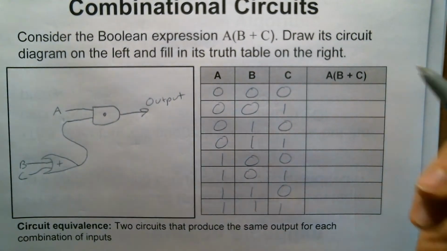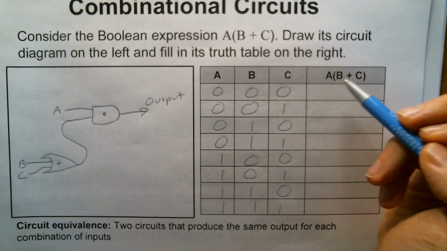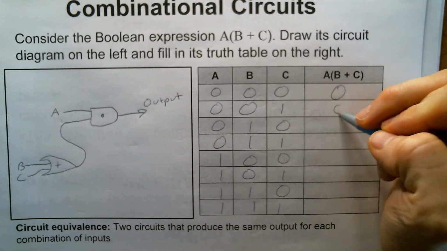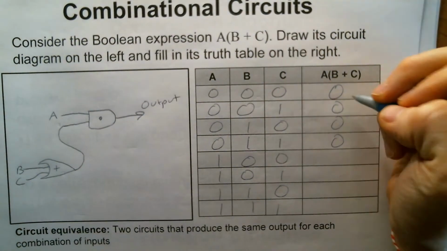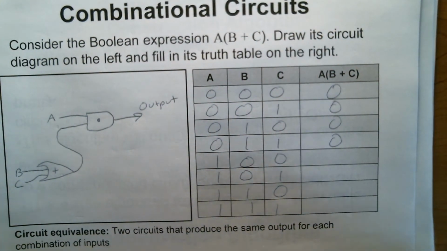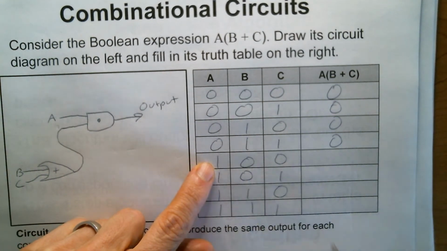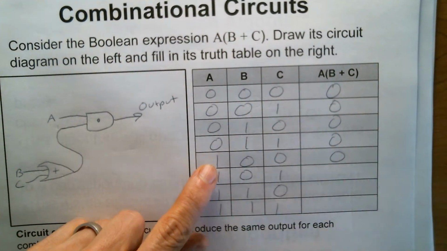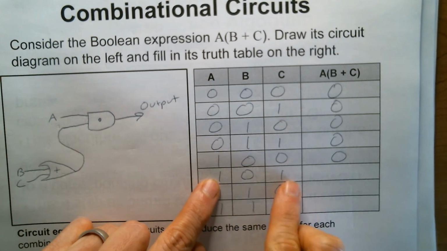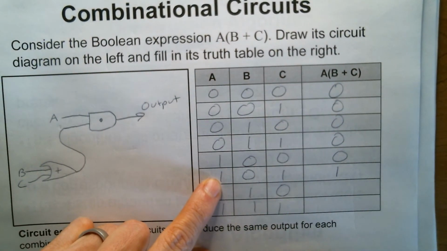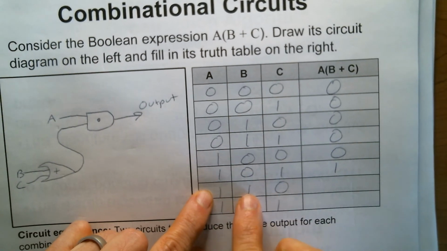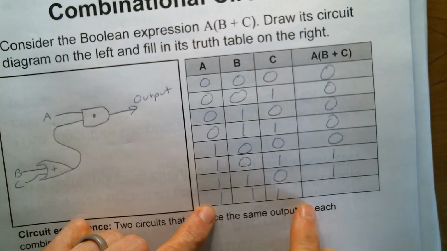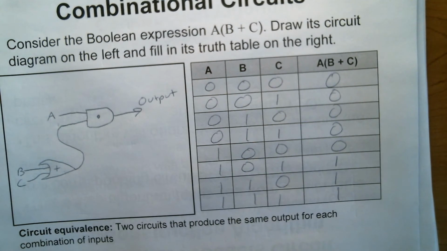Now, A and (B or C). AND needs both of them to be true. So for these first four where A is false, I don't have to care about B or C because I know that it's going to be false. Now, down here, I have to start caring. A is true, but B or C is false, so the whole thing is still false. A is true, B or C is also true, so the whole thing is true. A is true, B or C is also true, so the whole thing is true. A is true, B and C are also true, so the same thing is true.